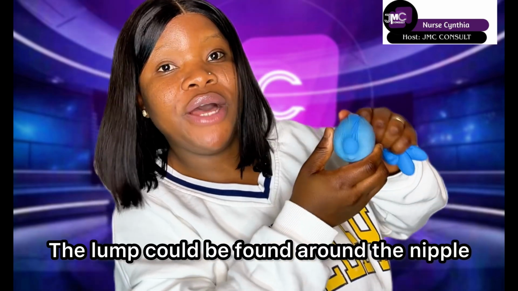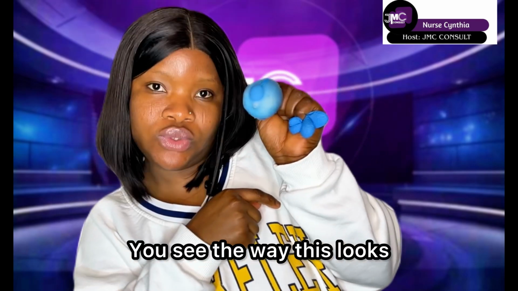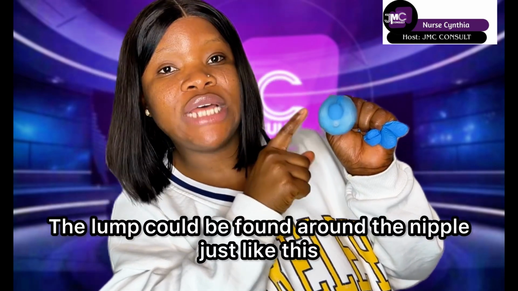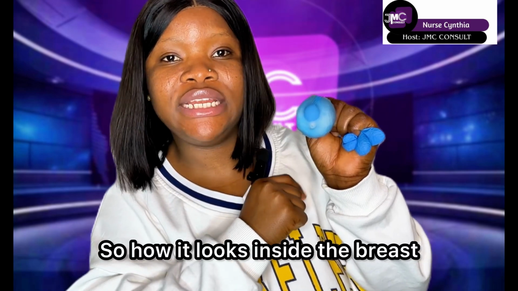The lump could be found around the nipple, just like this. You see the way this looks? The lump could be found around the nipple, just like this. So this is a good explanation of how the lumps look inside the breast.